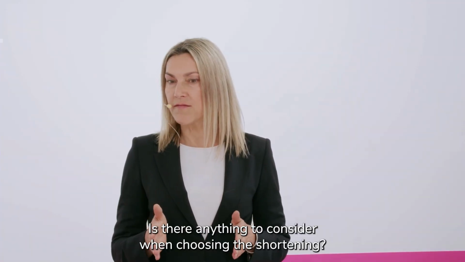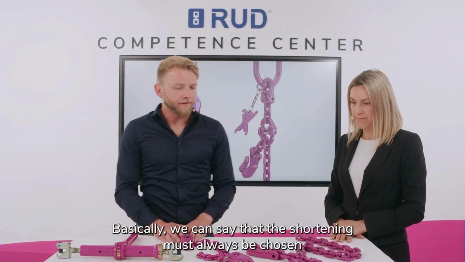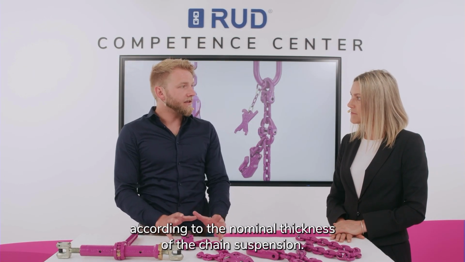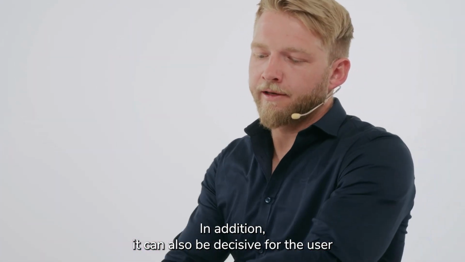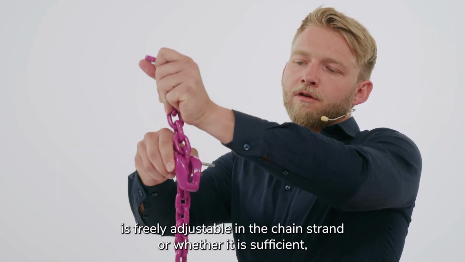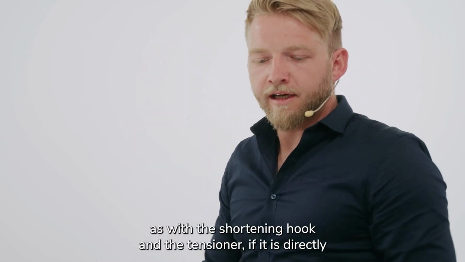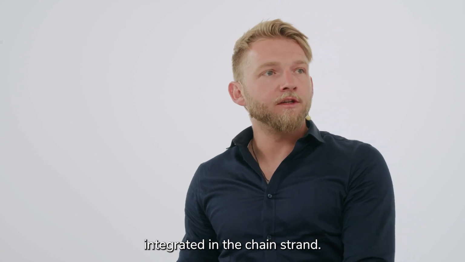Is there anything to consider when choosing the shortening? Basically, we can say that the shortening must always be chosen according to the nominal thickness of the chain suspension. In addition, it can also be decisive for the user whether the shortening is freely adjustable in the chain strand or whether it is sufficient, as with the shortening hook and the tensioner, if it is directly integrated in the chain strand.